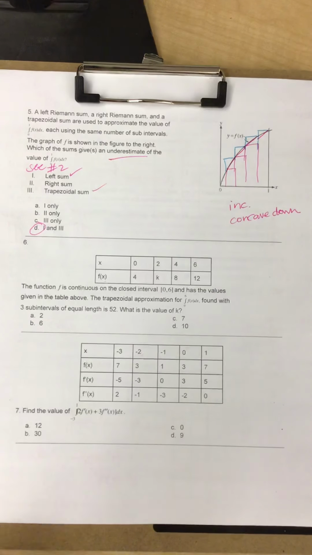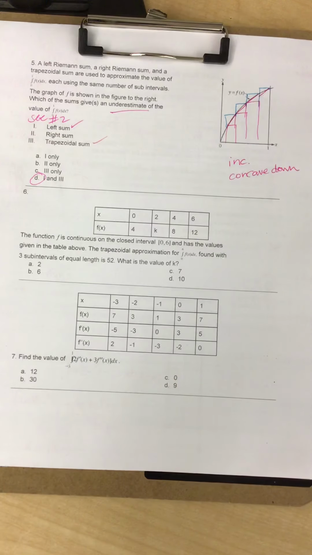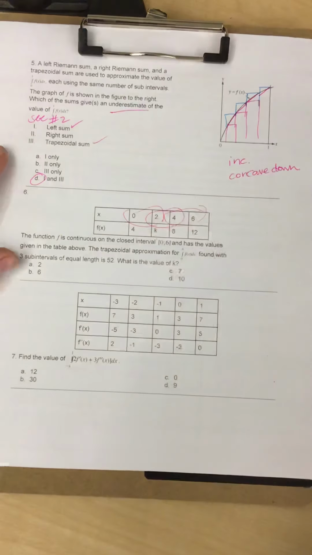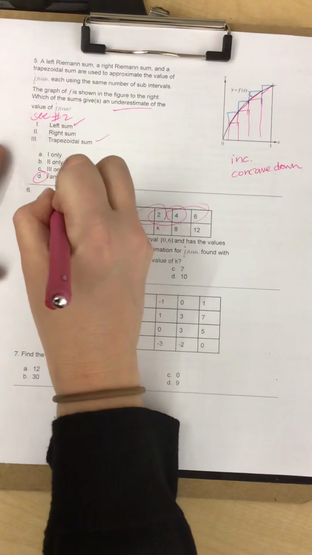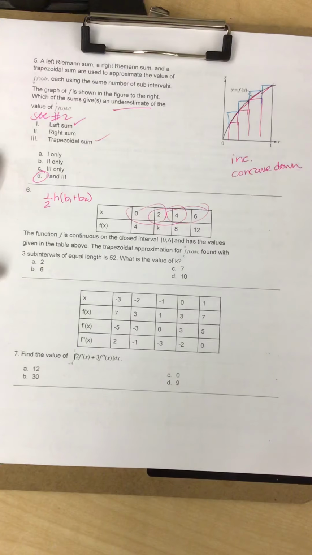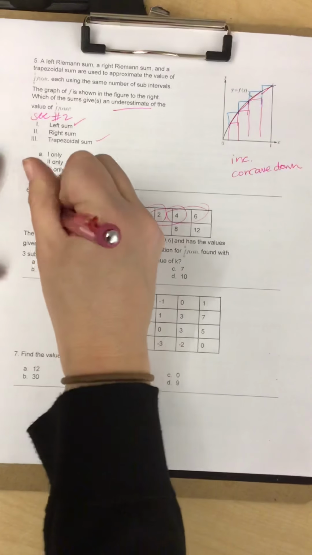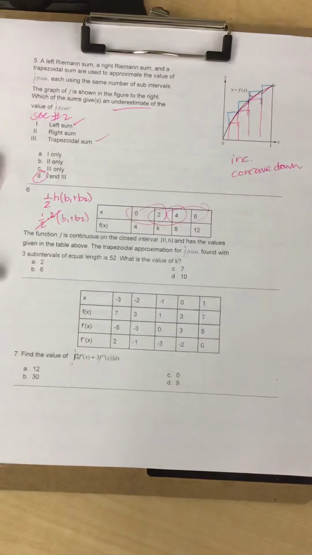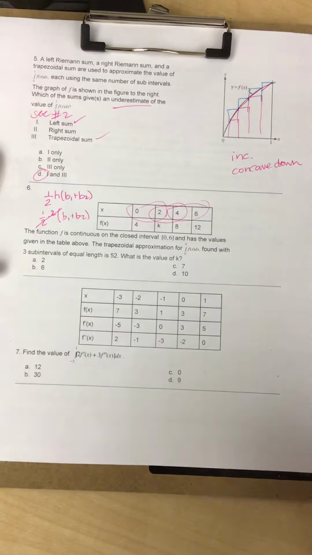Letter choice D. All right, speaking of Riemann sums, there's not too many Riemann sums on your test, but they're definitely there. Okay, we're doing another trapezoidal one from 0 to 6 of 3 subintervals. So we're going to go from 0 to 2, 2 to 4, 4 to 6, which is cool because that's equal length. Remember, it's 1/2 height, base 1, base 2. Okay, and the height for each of these is 2, so it's going to cancel. So essentially, you just have 3 trapezoids.